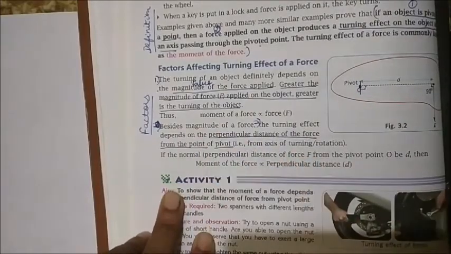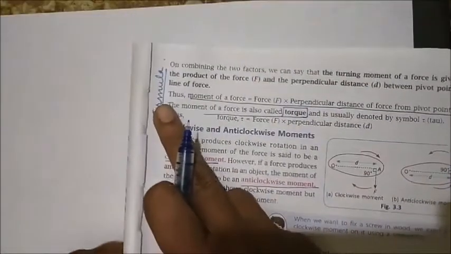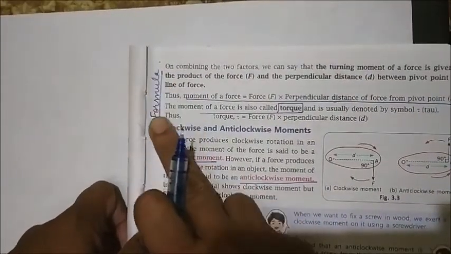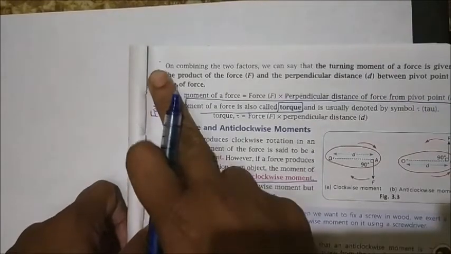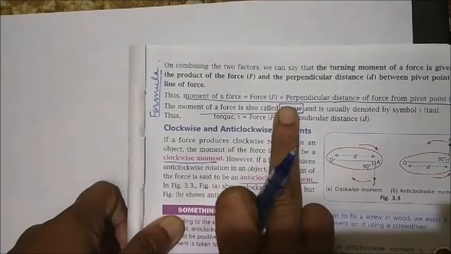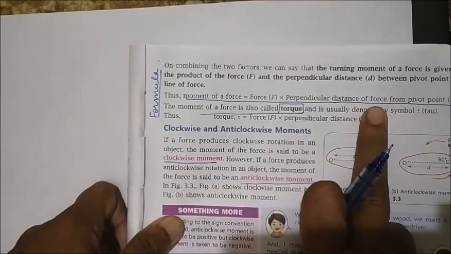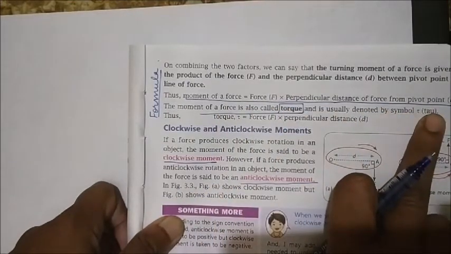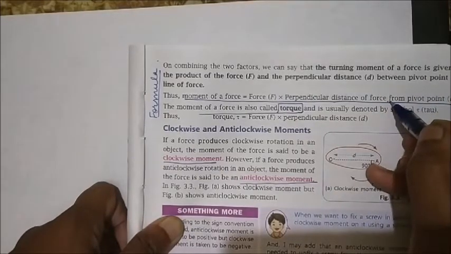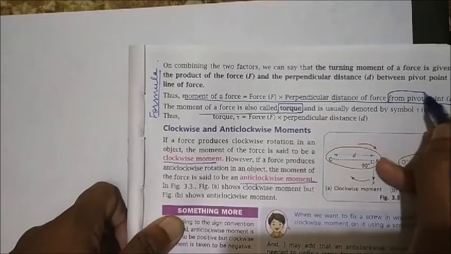Now based on these 2 factors, the next thing that you come across is formula. What is the formula for moment of force? We can calculate the value of moment of force. Formula for moment of force is force into perpendicular distance of force from pivot point. It is very important to write distance of force from pivot point.